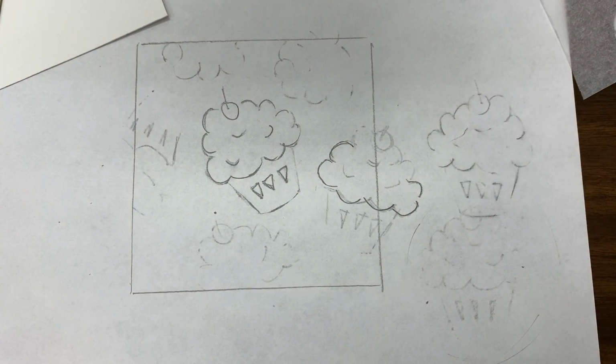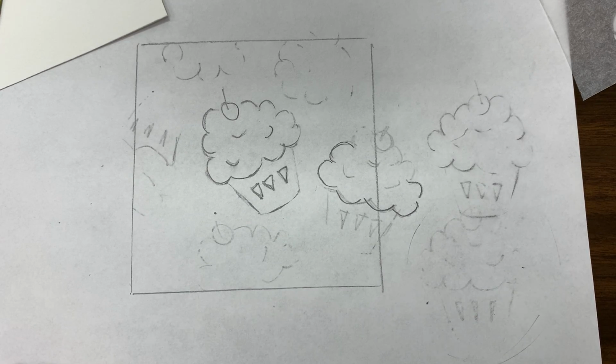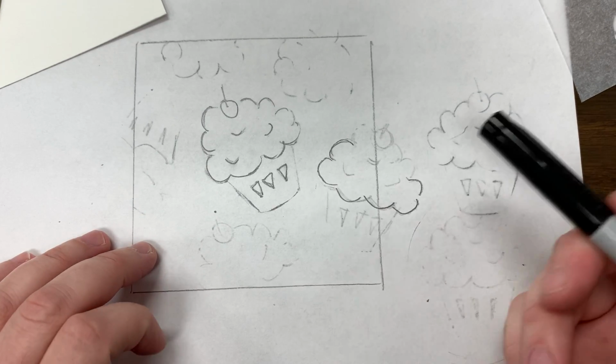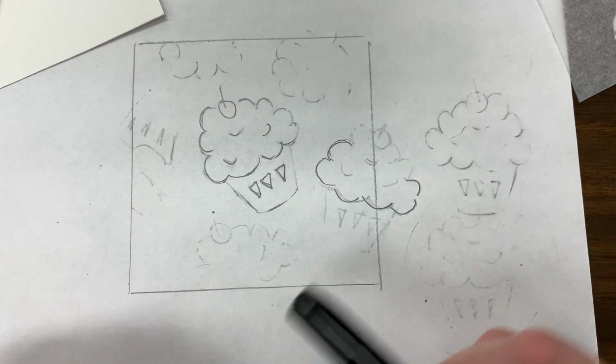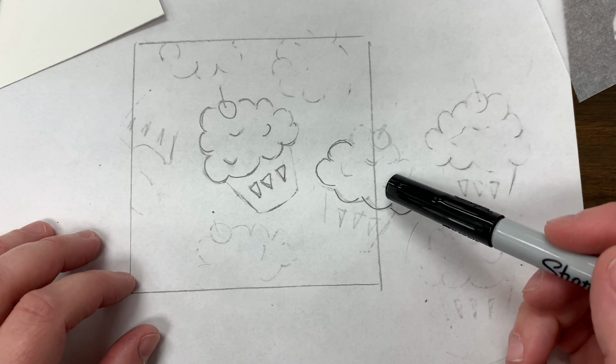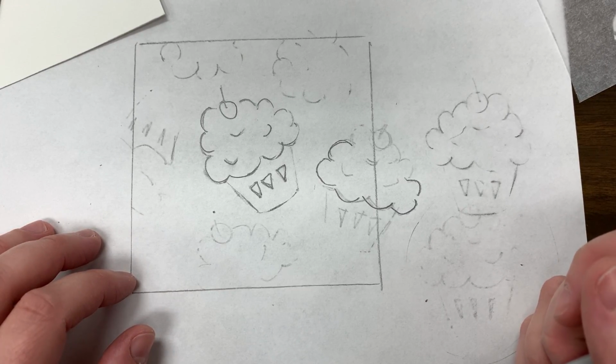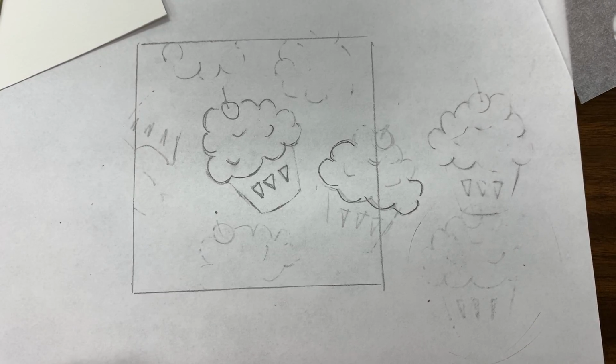Now I have the option that I can go and outline. You can do that if you want. But if you leave it, there's some other options later on. So if you don't make it permanent, you can or you can't. It just depends on what you want for your design.